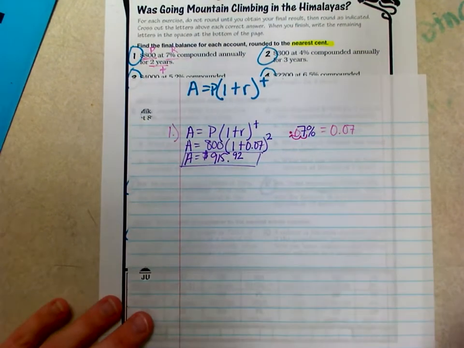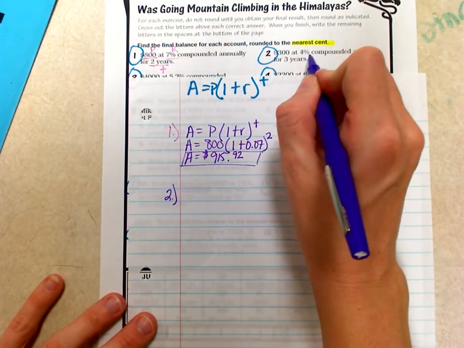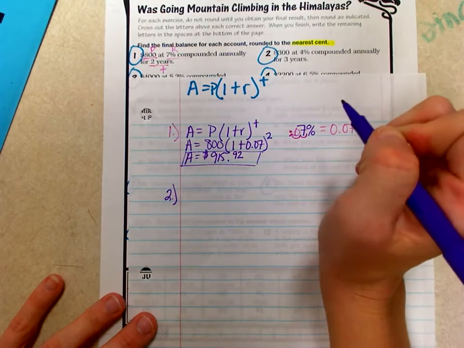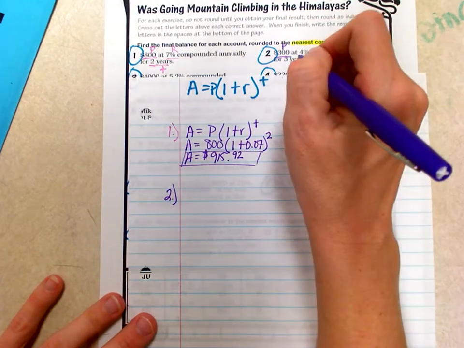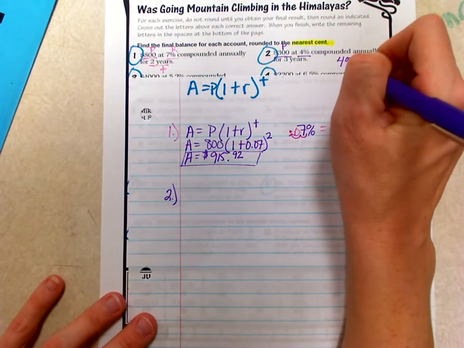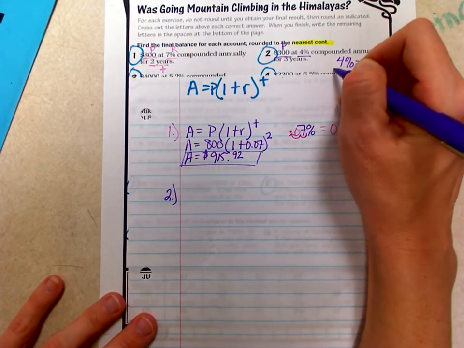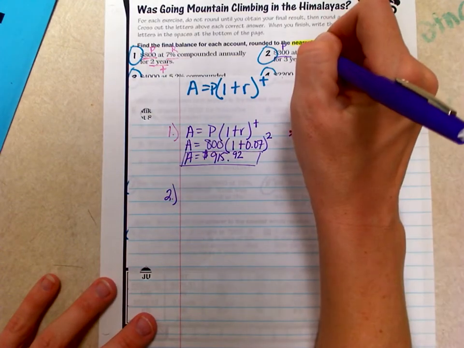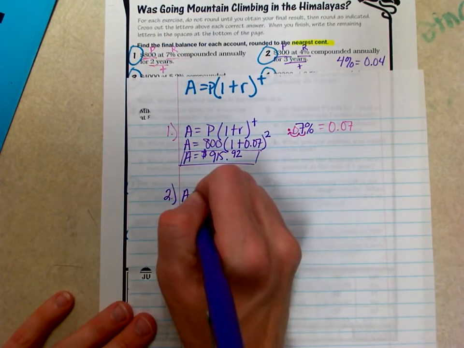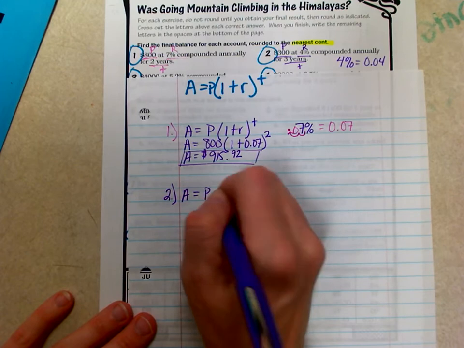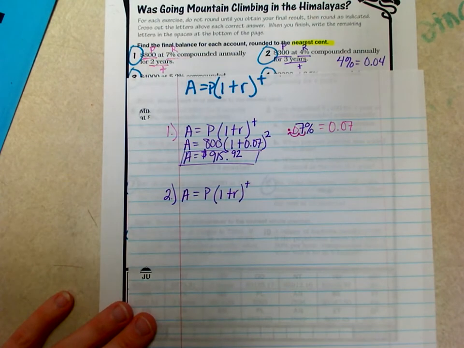Okay, so let's go ahead and do number 2 as well. Number 2 tells us we have $300 at 4% compounded annually for 3 years. Well, our 300 is our principal. That's what is initially put in. Our 4%, we can say 4% is equal to 4 hundredths, because we moved our decimal over 2 places, and it's 3 years, so that's our time. I want you to rewrite this formula every time today. A equals P times 1 plus our rate to the time.